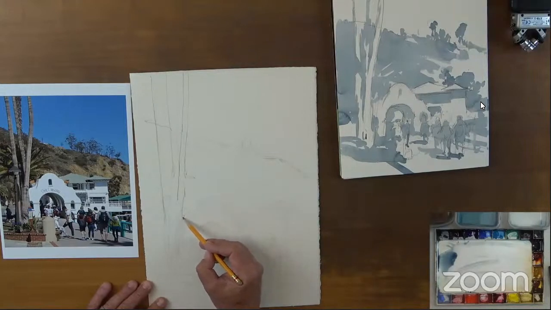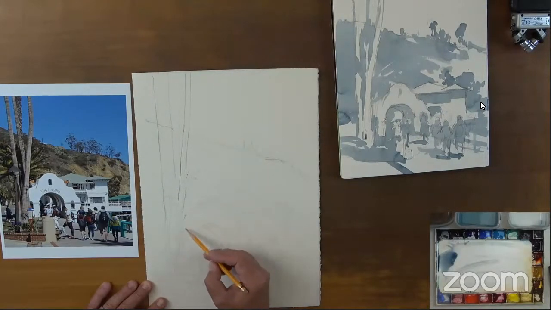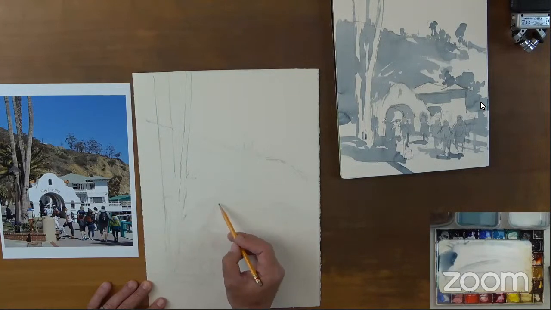All right, here it's hitting the side of the building now. Let's make sure I get this right.